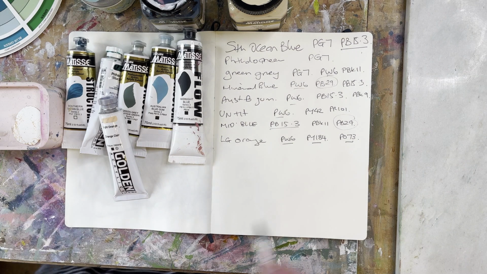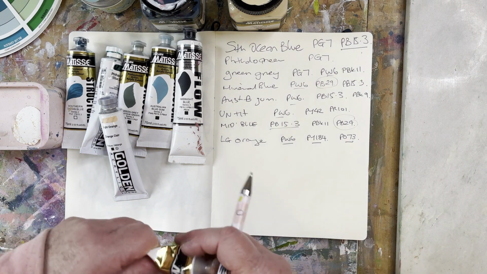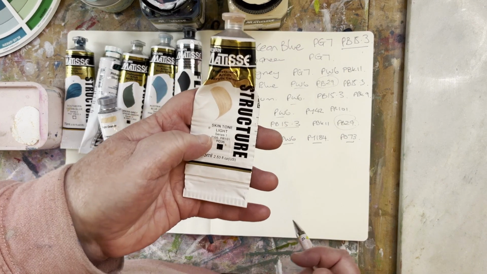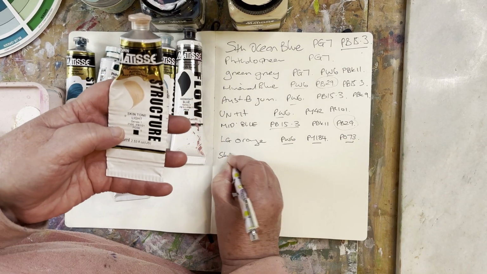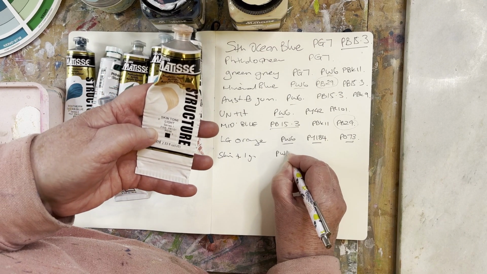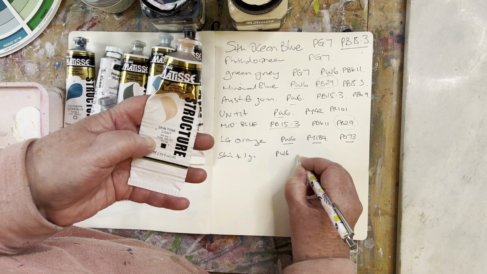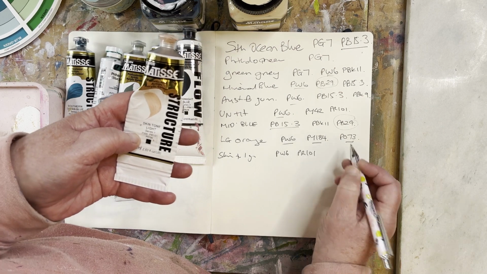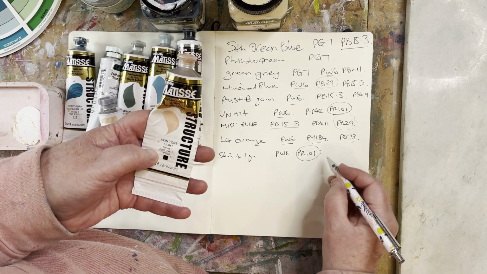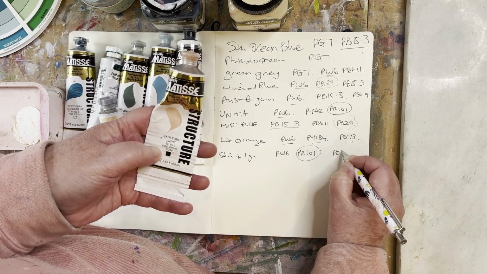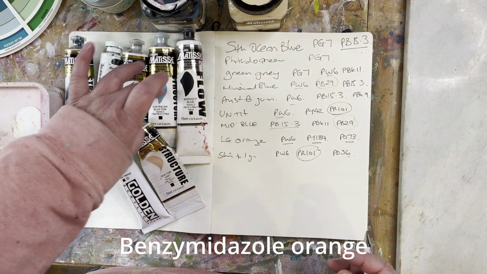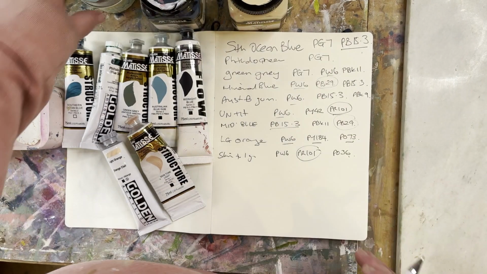And then I wanted another light in there without adding the titanium white, and I found this skin tone light. It has PW6 and the PR101, which goes with our unbleached titanium, and a PO36. 1, 2, 3, 4, 5, 6, 7, 8, 9.